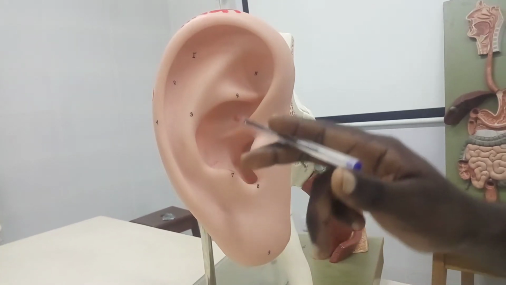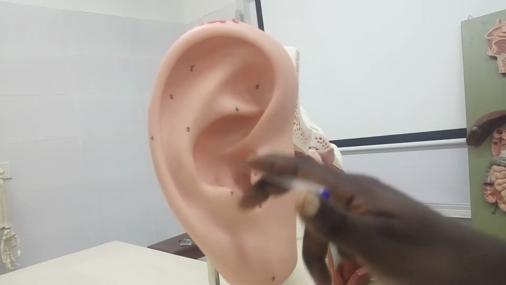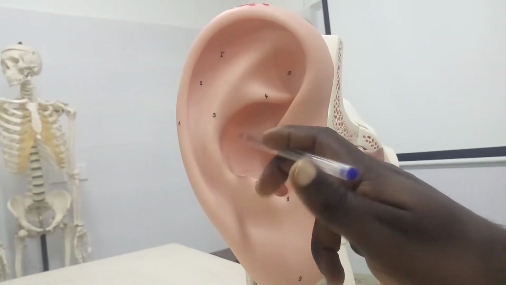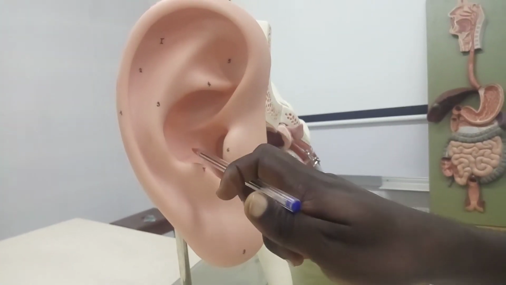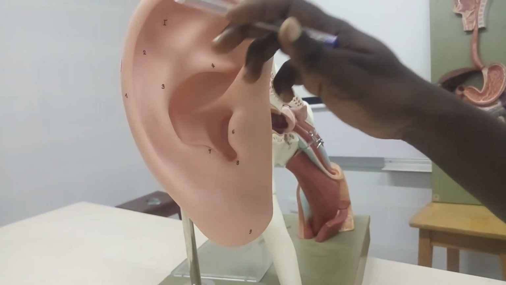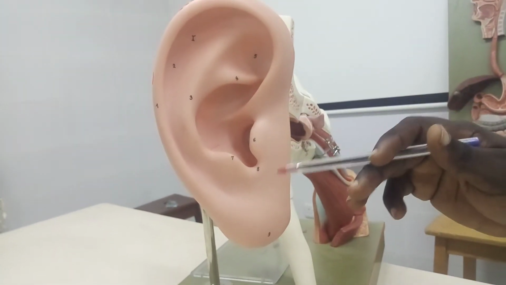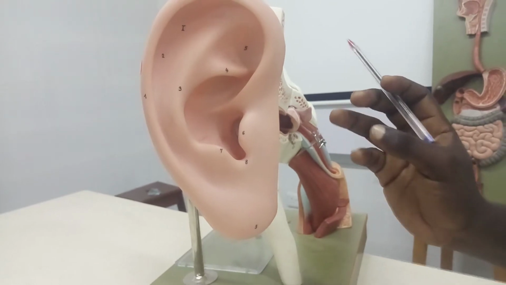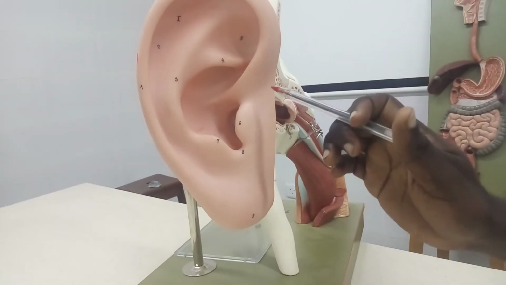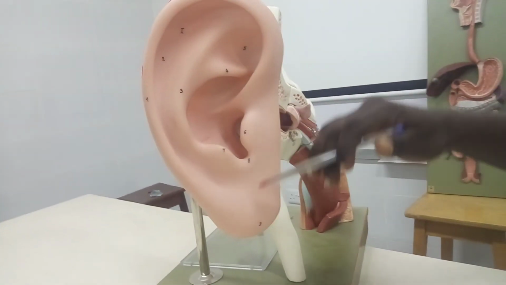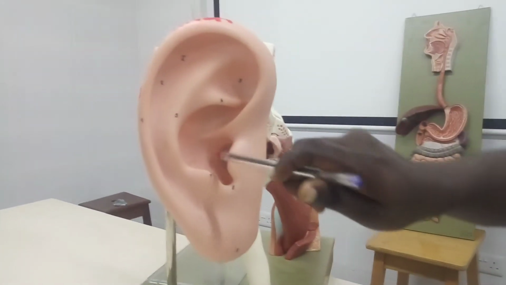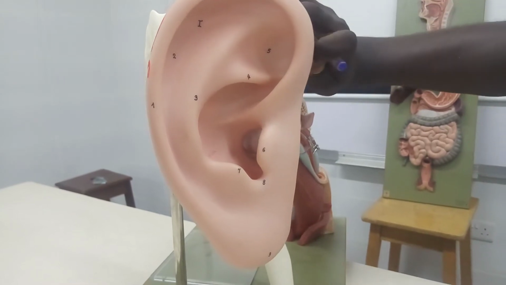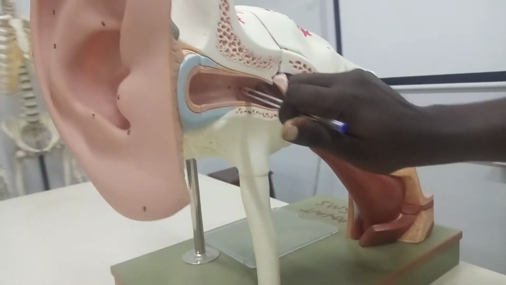Now, in the inner aspect, we have the concha, and the concha has a superior portion known as the cymba and an inferior portion known as the cavum. Now, the pinna sometimes may become small, and we call that condition microtia. If you have microtia, it is going to impede the transmission of sound and minimize the sound that enters the ear. The pinna collects the sound waves and concentrates them into the next part of the outer ear, known as the external acoustic meatus.